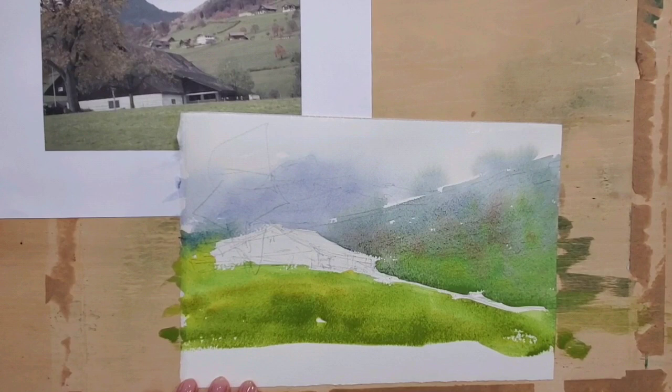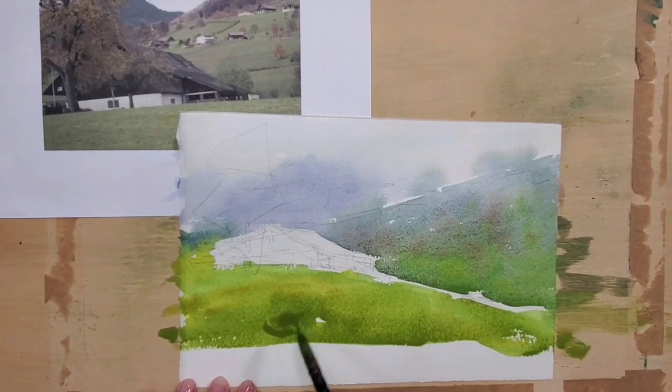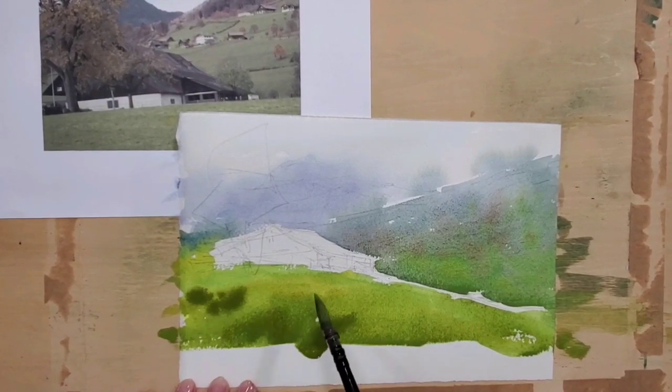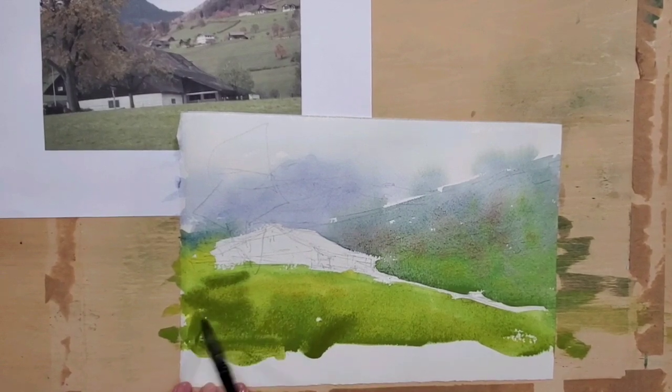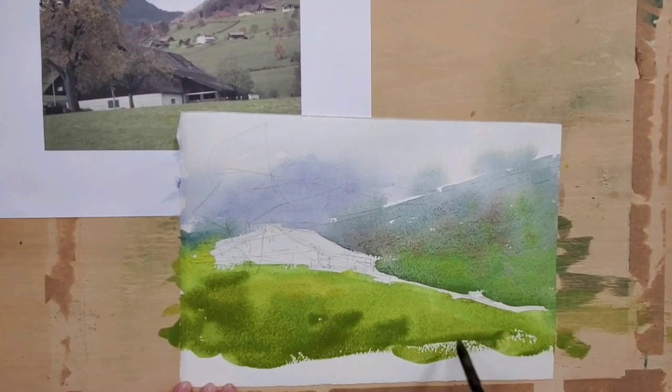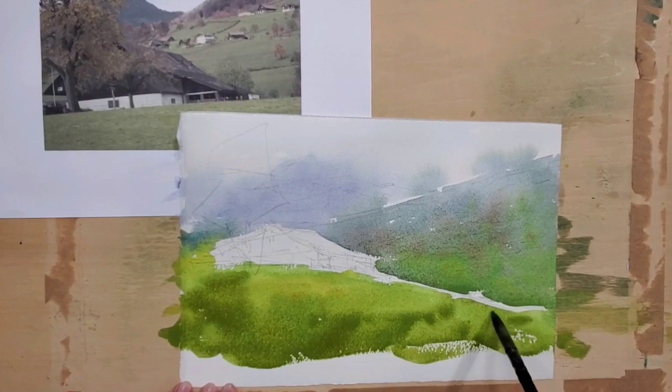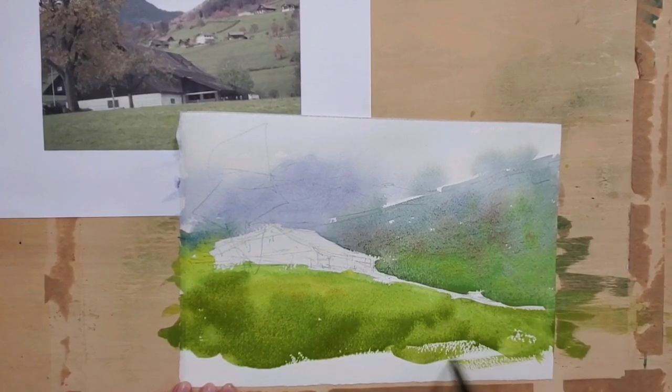Okay. See, what I did is it's gradually getting closer and getting darker and getting warmer. And I think I'll add some shadow afterwards. But right now, I just concentrate on making this distance view. Okay.